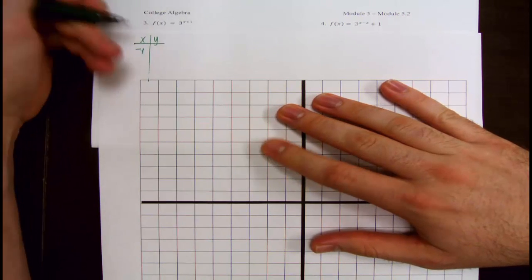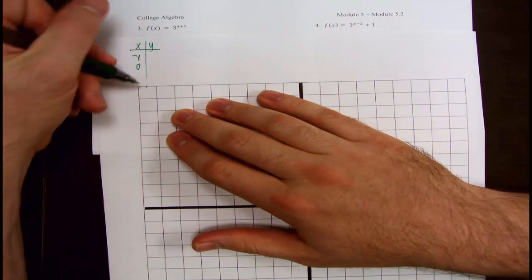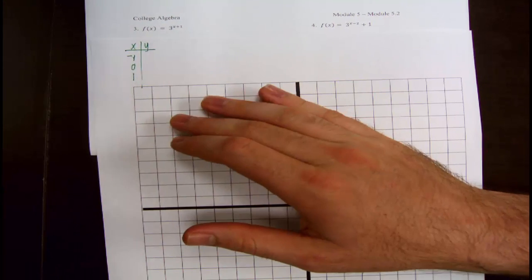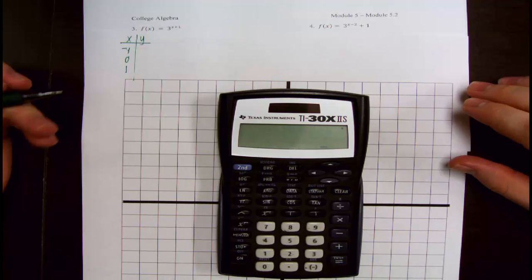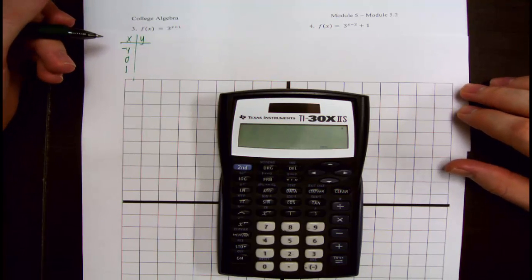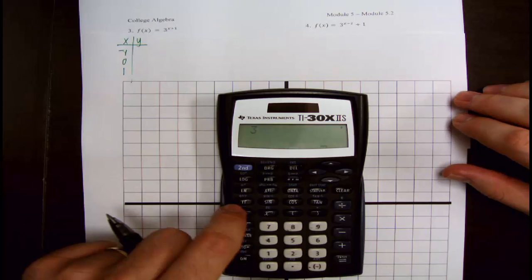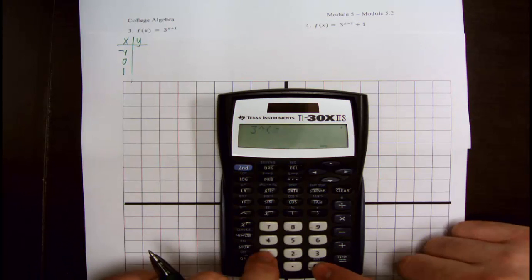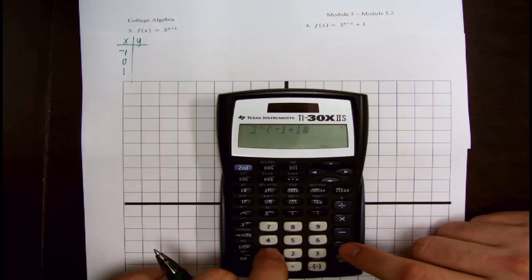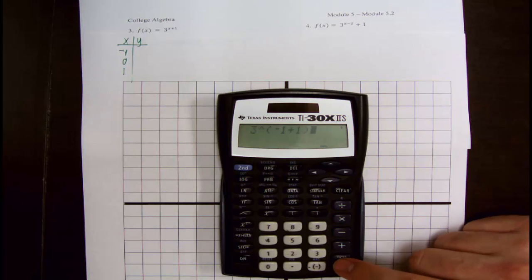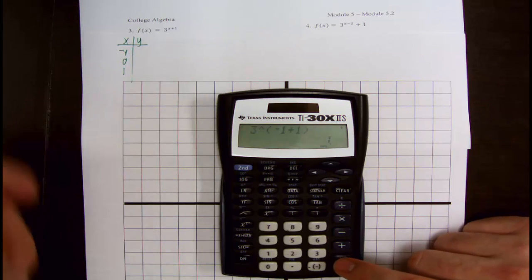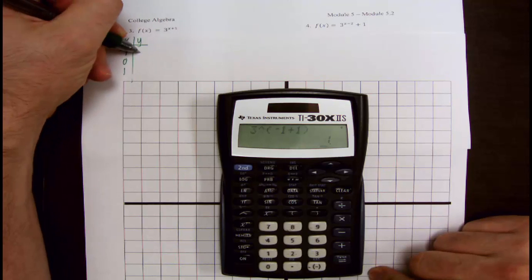When I draw an xy chart, I choose the values of -1, 0, and 1 for x. Sometimes you're going to have to choose more than that, but that's usually what I start out with. So all we're doing is putting these values in place for x. So for the first one, I'm going to be saying 3 to the power of -1 plus 1. So that -1 was my x value that I'm plugging in. -1 plus 1 is 0. Anything to the 0 power is 1.